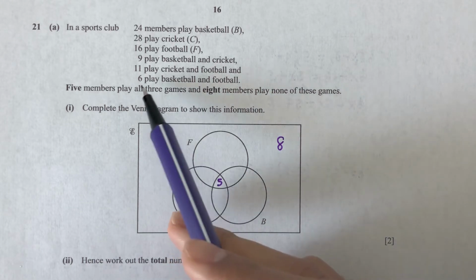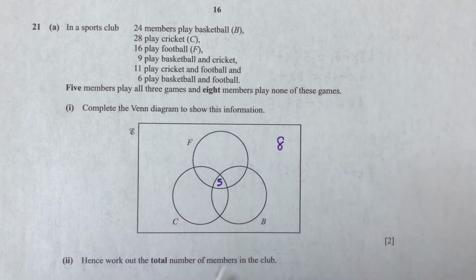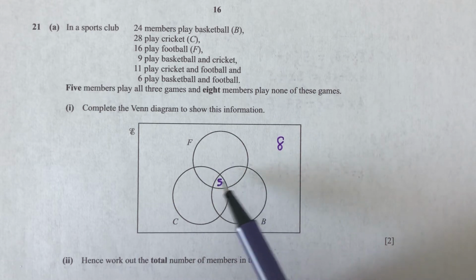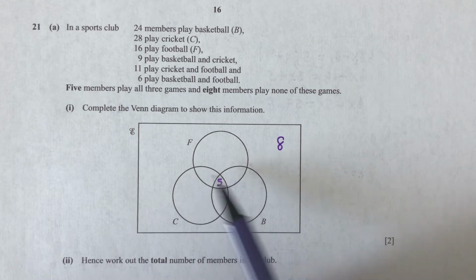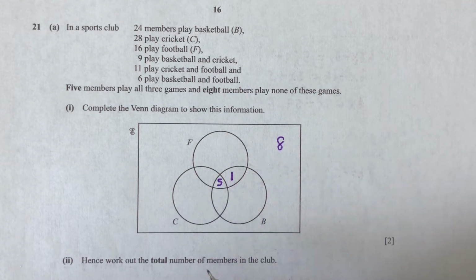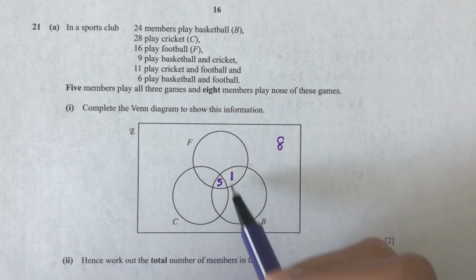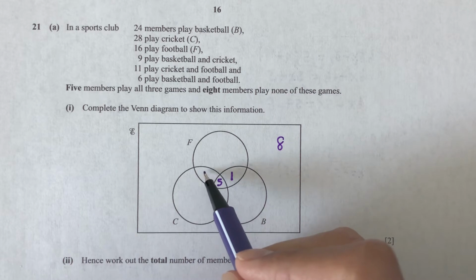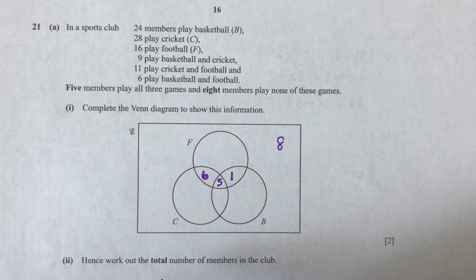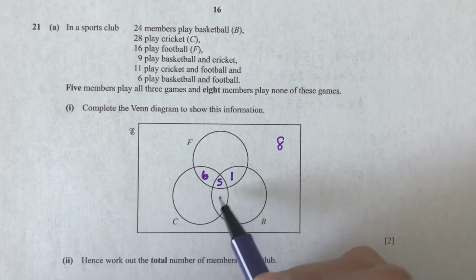So 6 play basketball and football. So basketball and football is this 6. So how many play only basketball and football? It will be 6 minus 5 is 1. 11 play cricket and football. So cricket and football is 11. 11 minus 5 is 6, who play only those 2. So now we have 9 who play basketball and cricket. So 9 minus 5 will be 4.